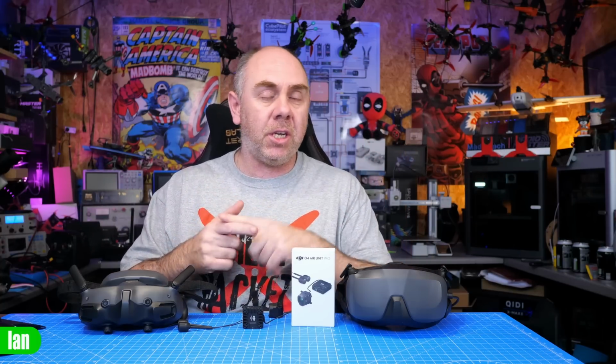Today we are talking about the new race mode that DJI have introduced with O4. Now this is a technical deep dive on race mode. We're going to talk about what it is. We're going to take a look at it on the spectrum analyzer and compare it to what we had before, but also compare it to the likes of HD0 and analog.